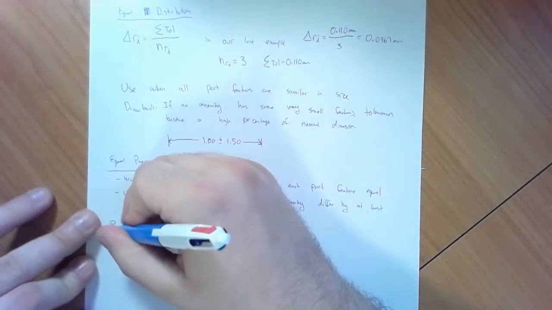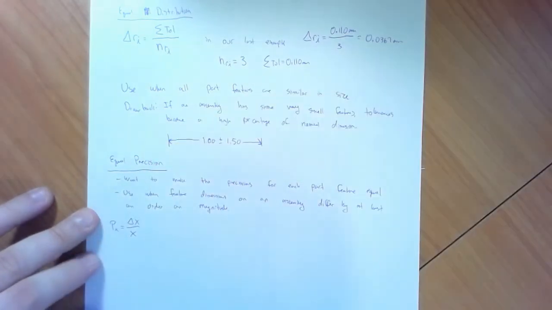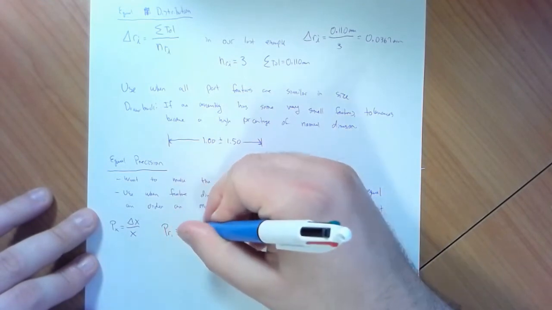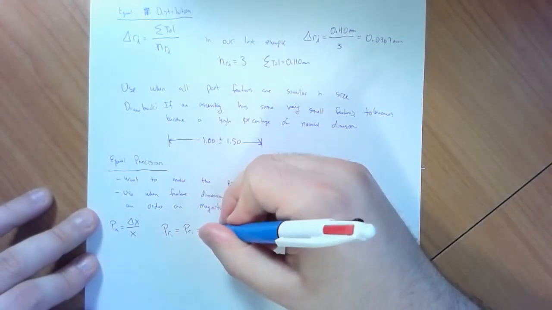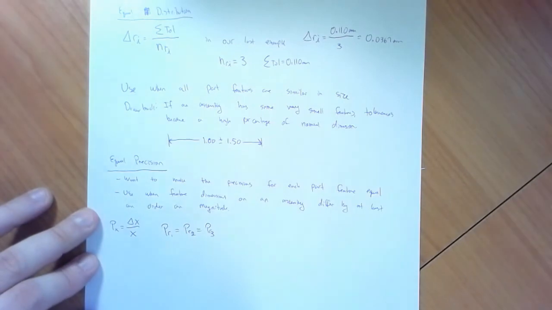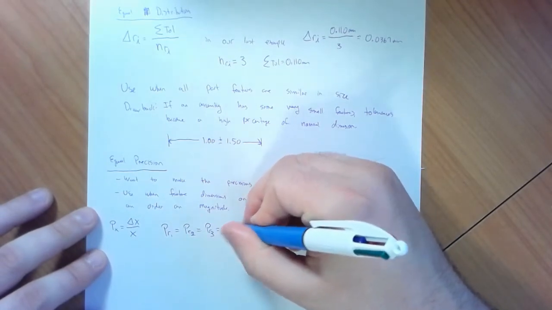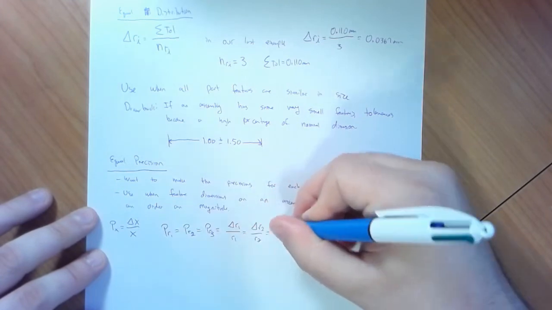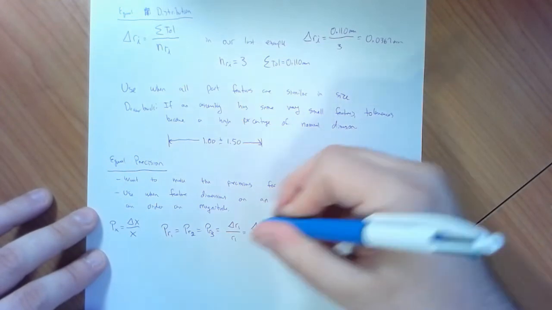So the way that we do this mathematically is we already have the expression for precision, right? Remember that precision is just the tolerance in the dimension divided by the dimension. And so we want to set our precisions for each of our dimensions to be equal to one another. So I'm going to say here that the uncertainty in R1 over R1 is going to be equal to the uncertainty in R2 over R2 and equal to the uncertainty in R3 over R3.